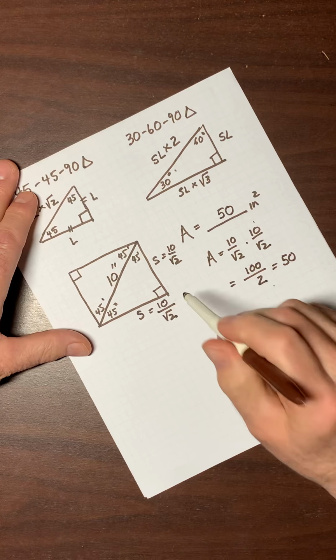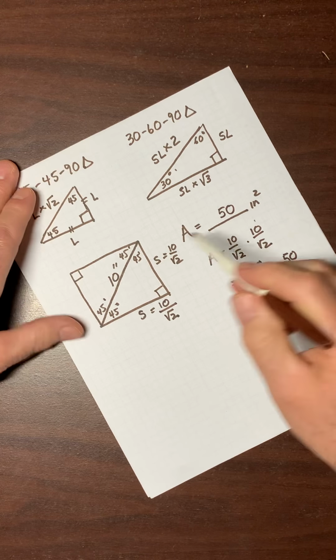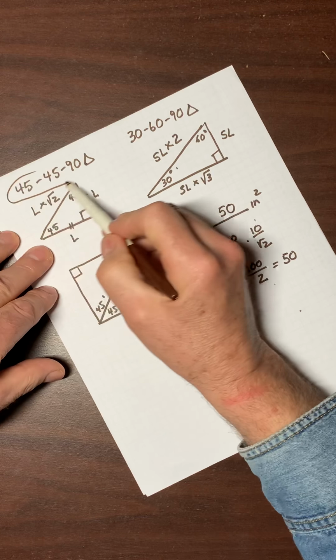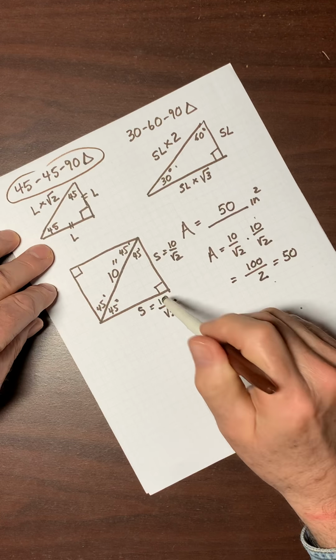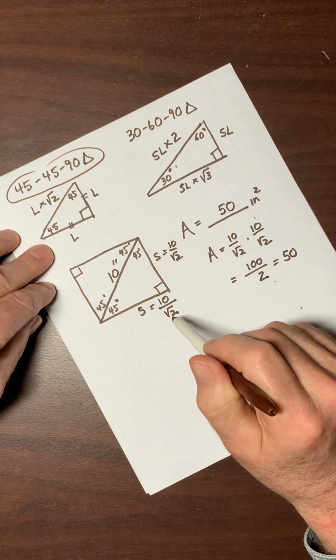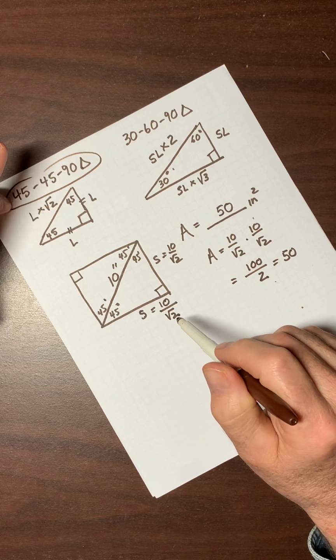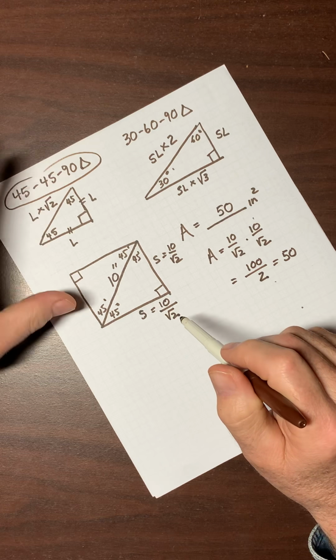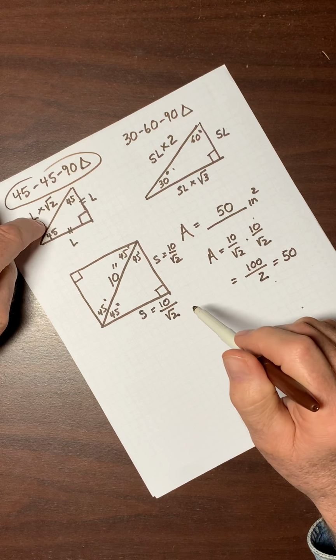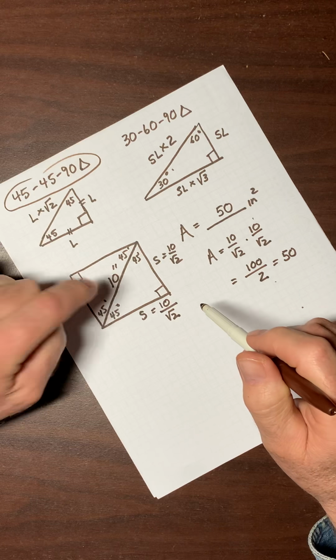So just to review this problem, you needed to know this in order to find the area for this square. So this skill and this knowledge involved with this special right triangle came to play in trying to answer this question.